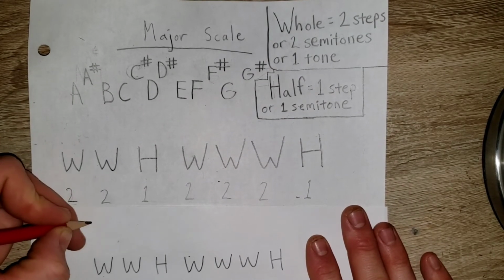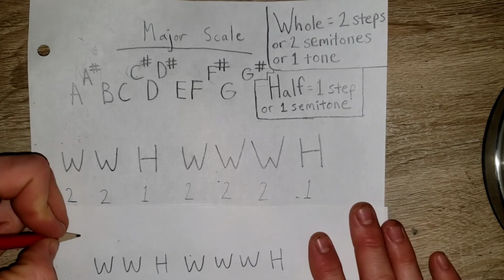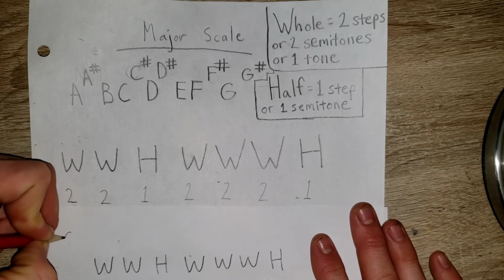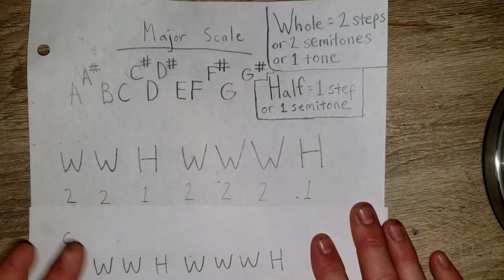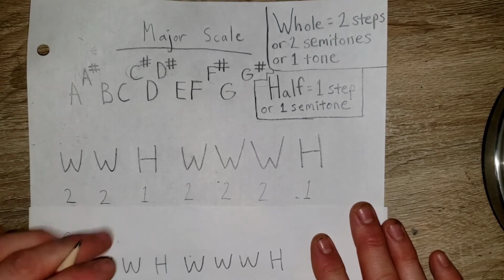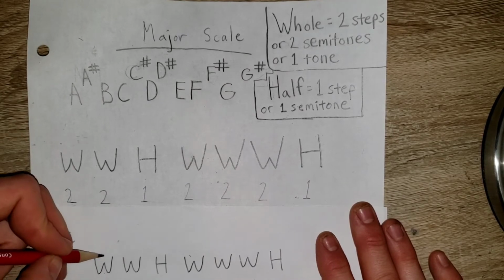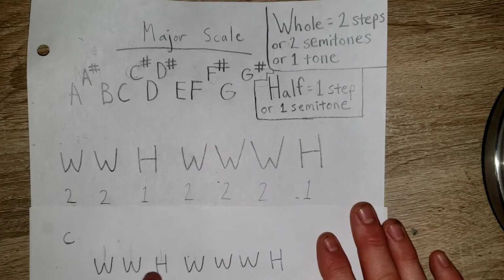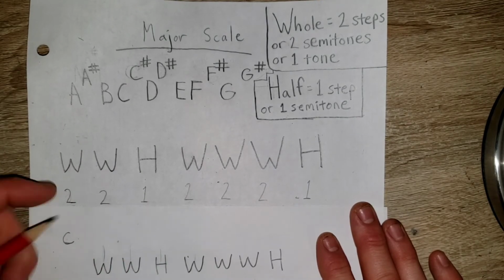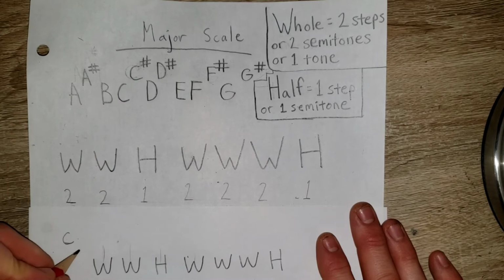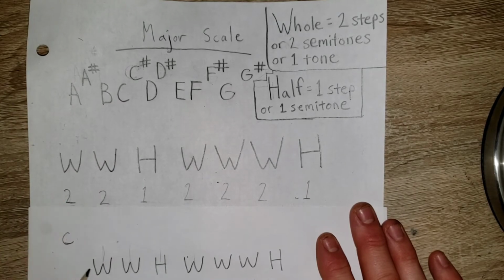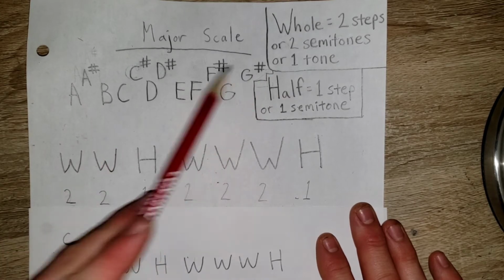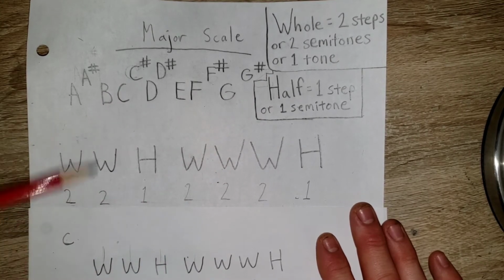So next, how we're going to lay this out is we're going to have our C kind of floating over here. Okay, it's not really going to be a part of it. But our next one and all of the other ones are going to be above the actual letter. The whole, half. Okay. So we're going to start on C, which is floating over here. Then we need to go a whole step. Okay? So that's 1, 2. We end up on D.